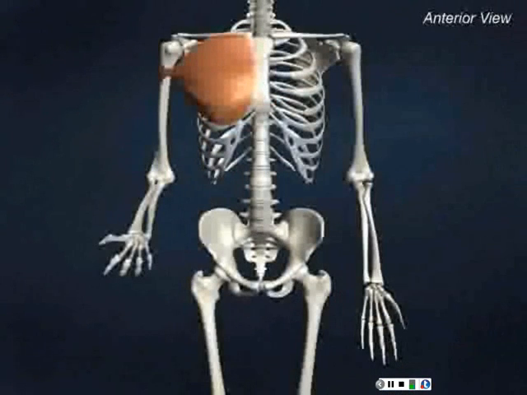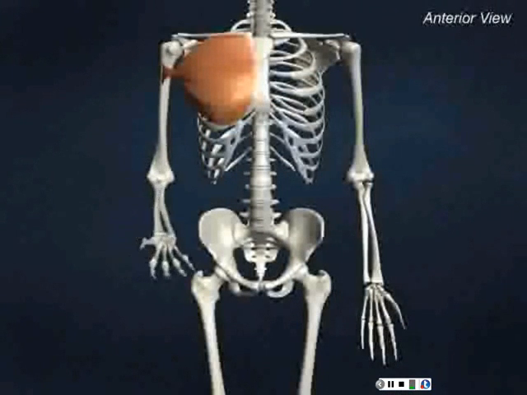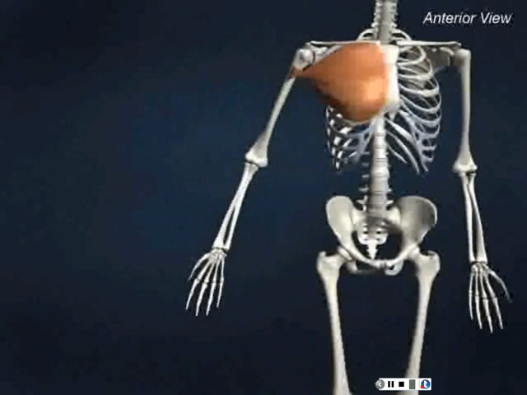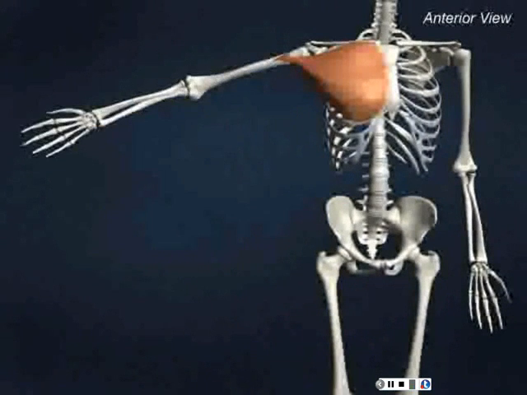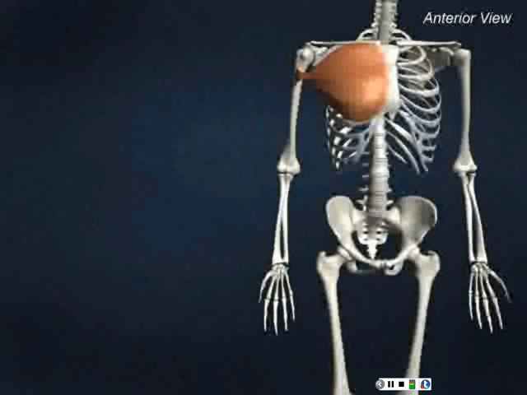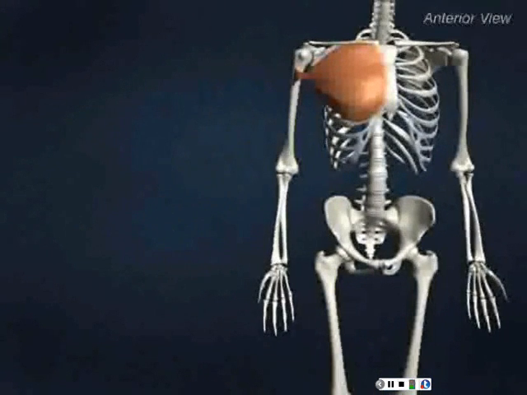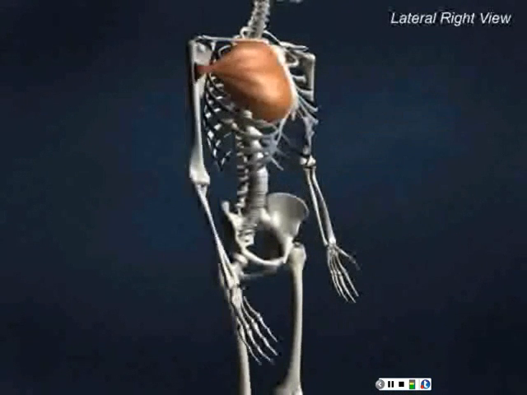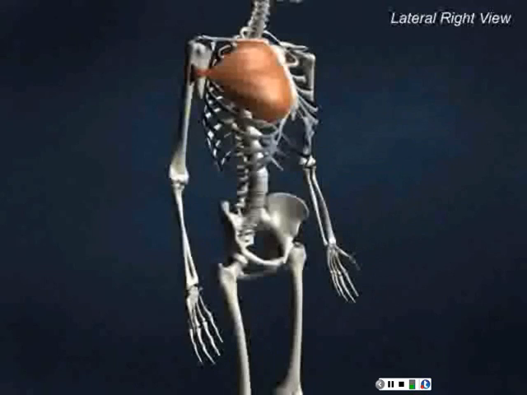Acting as a whole, the key actions of the pectoralis major are medial rotation and adduction of the arm. Medial rotation is a movement during which the anterior surface of the arm turns toward midline. Adduction is a movement in a medial direction toward the mid-sagittal plane. The pectoralis major also assists in extending the arm at the shoulder from a flexed position. All right, so pectoralis major.